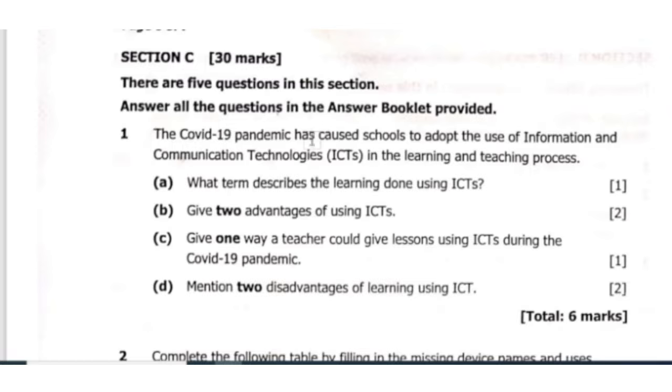So when we are learning using ICT, we call that e-learning. So you can write it as e-learning, or you can still call it computer-based learning.